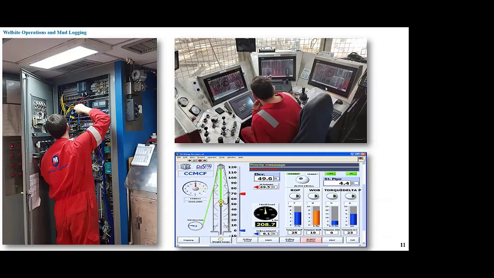This is a typical image of a driller console. Some monitors, for example, these weight indicators, hook load, and so on. This monitor shows drilling parameters, for example, ROP, rate of penetration, also weight on bit, torque, also hook load, for example, and standpipe pressure. These sensors, especially the mud logging sensors, we'll talk about the mud logging sensors in the next section, inshallah.